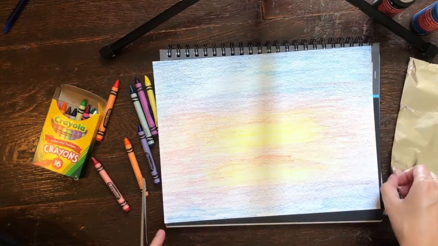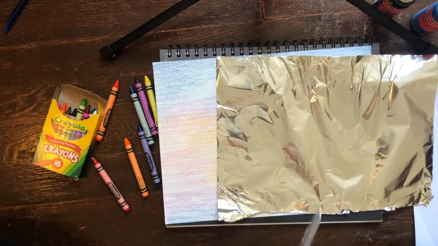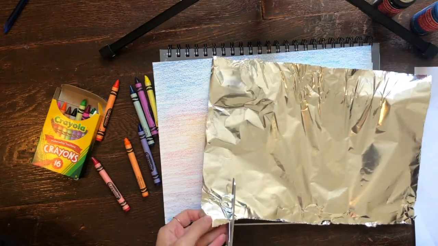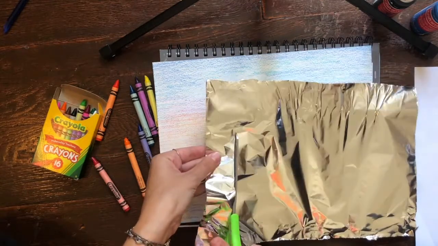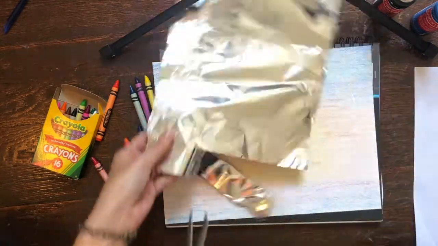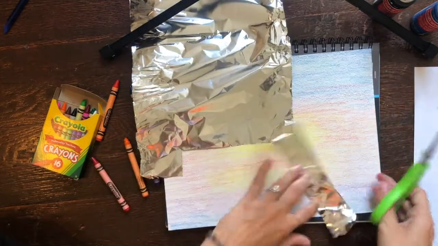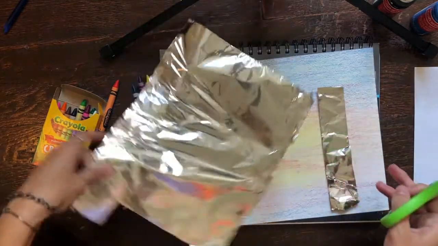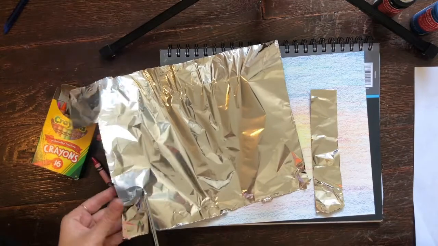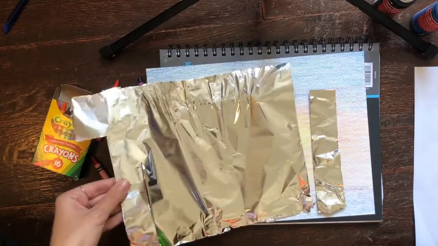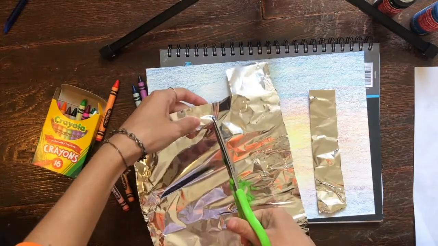The first thing I'm going to do is take my foil and really carefully, because it's pretty delicate, cut out some tall, skinny rectangles that are going to be my buildings. Let's see, maybe I'll try to do 8 rectangles across the middle ground of my cityscape. They can be all different sizes and lengths.